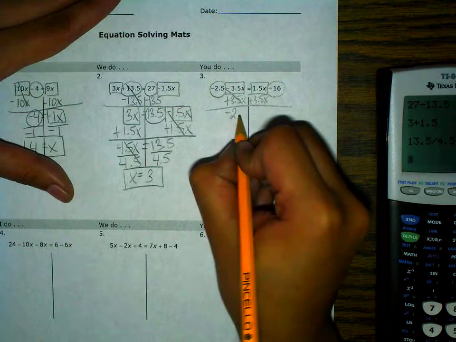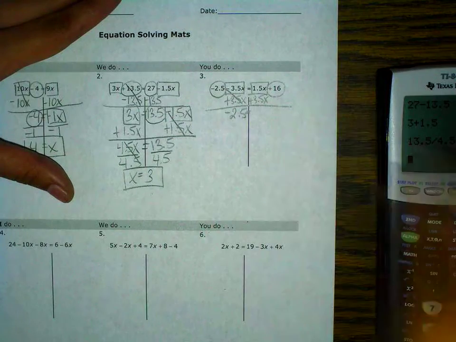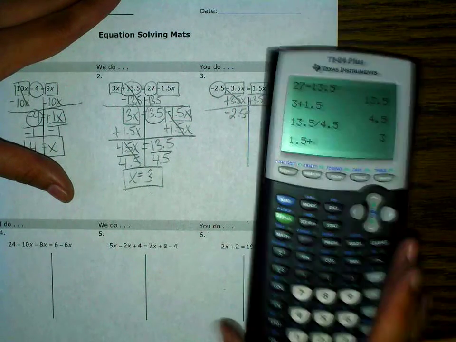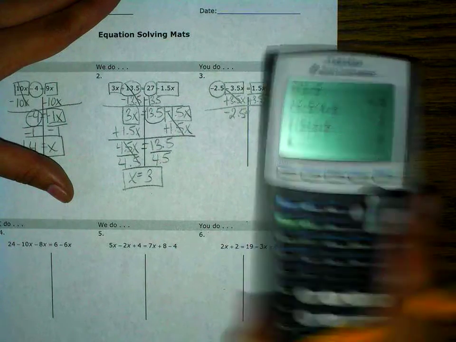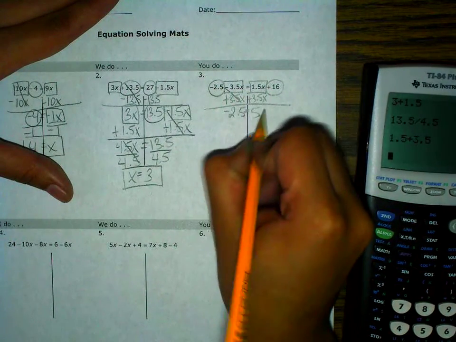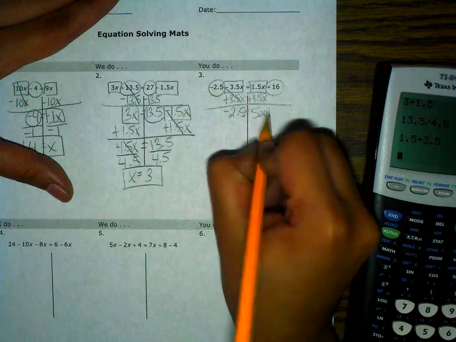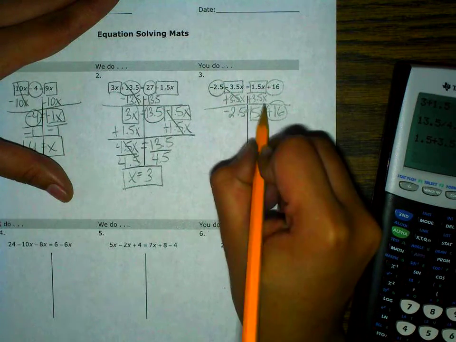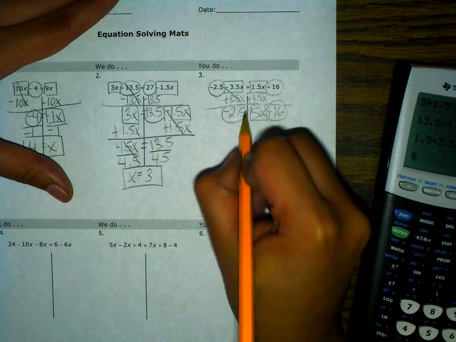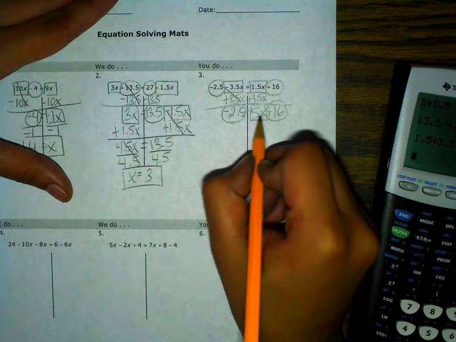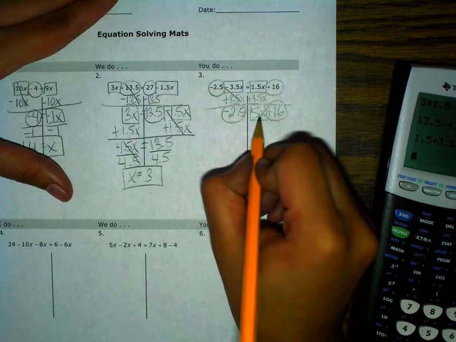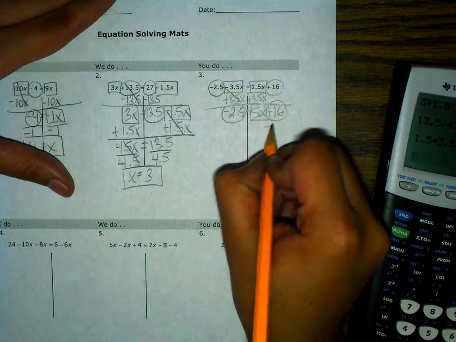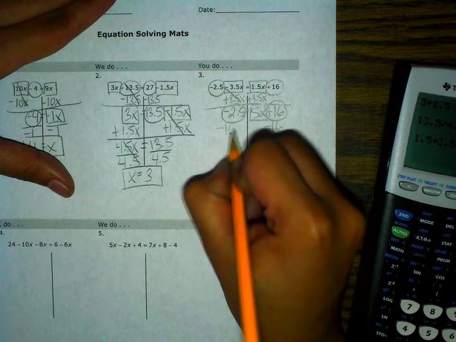Negative 2.5 remains, equals 1.5 plus 3.5 gives me 5x. Then I bring down the positive 16 since I have not touched that. Circle, box, and circle. So I'm going to get rid of this 16 so this box can be alone. So I'm going to do the opposite. So it's positive 16, minus 16, minus 16.